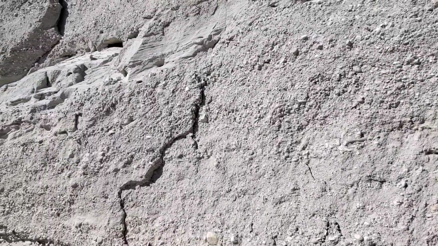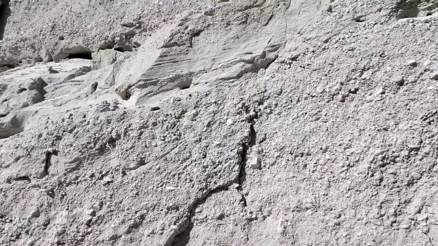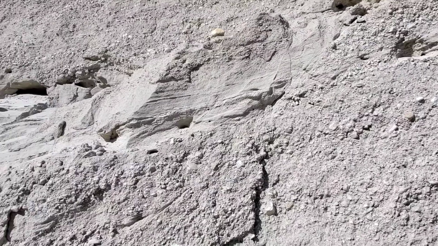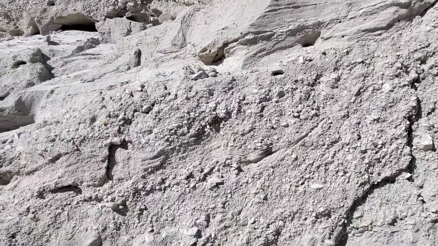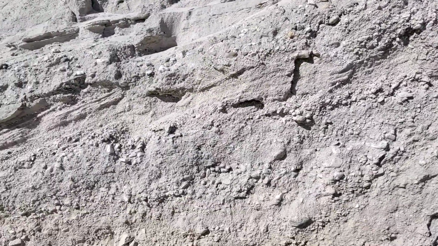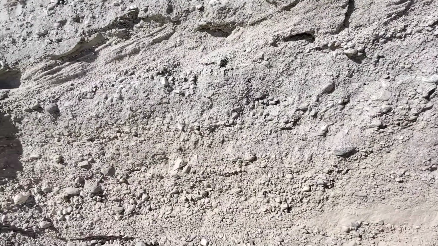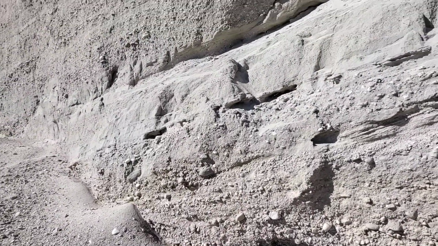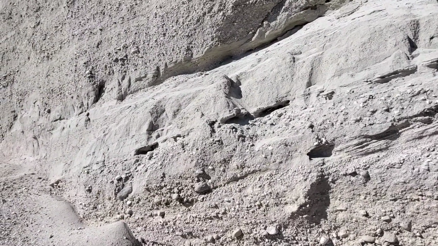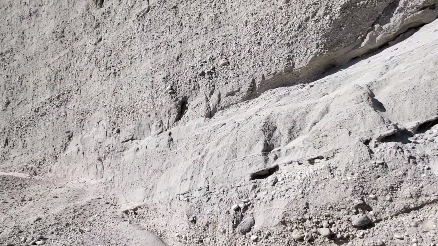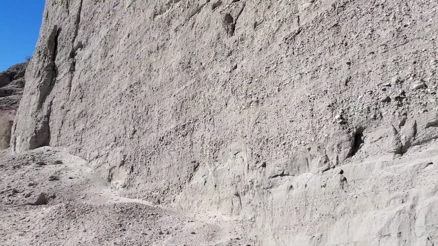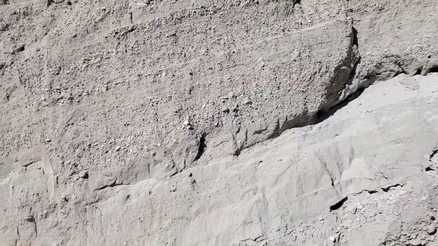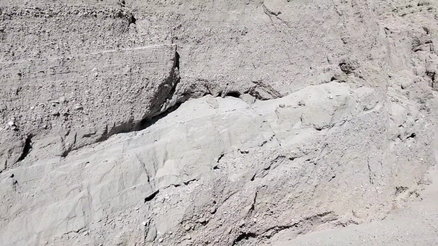We have interspersed fluvial deposits. You can see the cross bedding and you can see the ripples. And you have what resembles sort of alluvial fan deposits. So we have higher velocity stream action, and we have a different source of material.